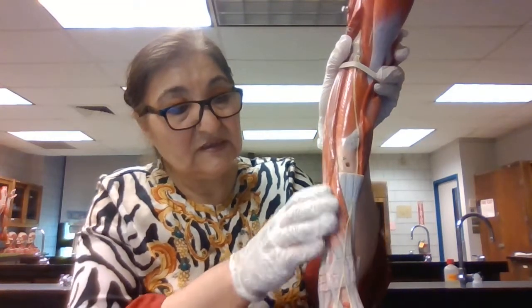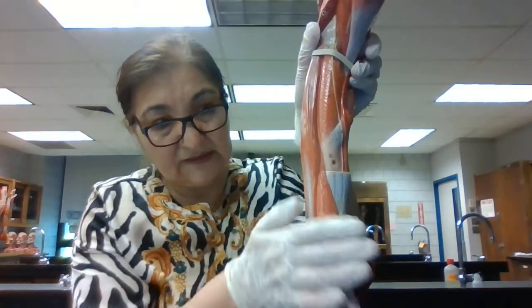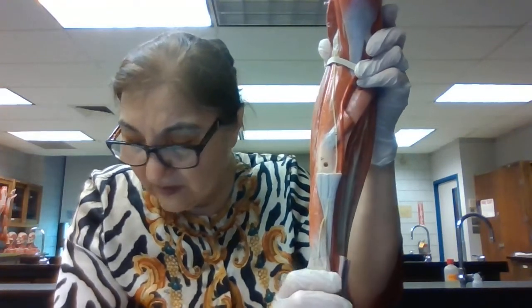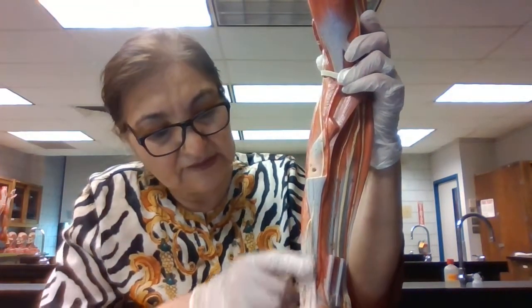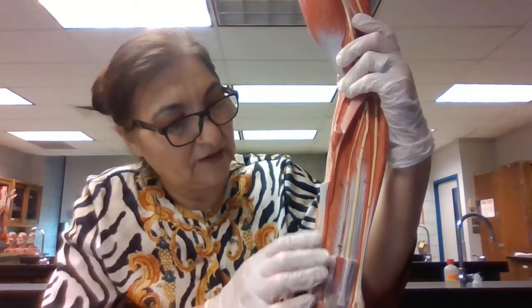The origin is the radius. It is all here like that, underneath that muscle. You don't see the origin, but the insertion is going to be metacarpal one. This is metacarpal one.